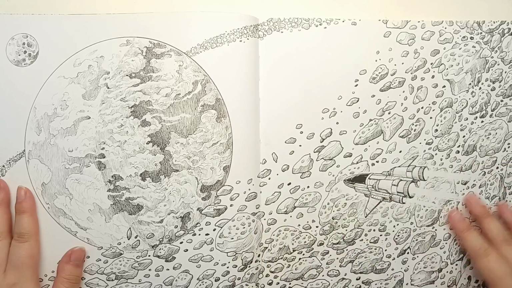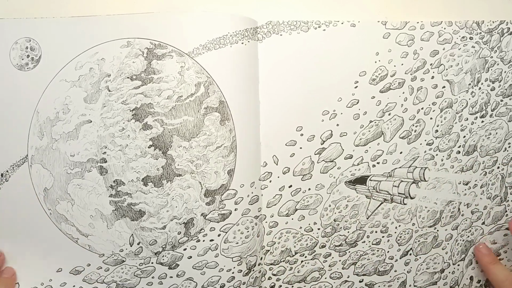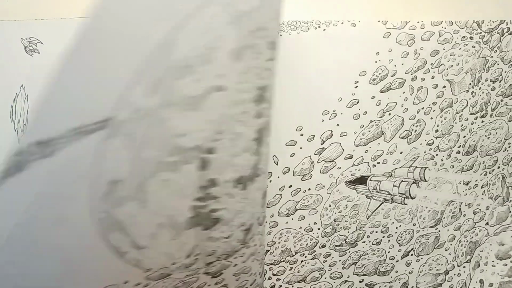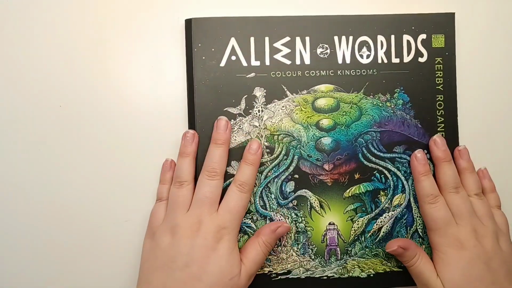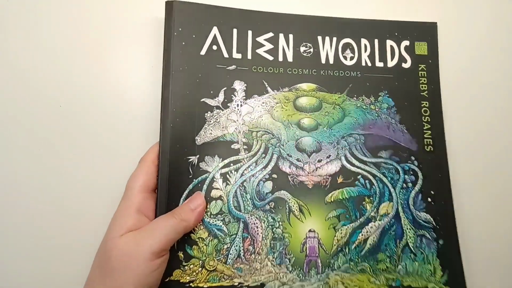I'm thinking maybe like Rainbowy Rocks, as I wasn't inspired to do this page initially, so I skipped across to the full landscape. There we go, Alien Worlds by Kirby Rosanes.